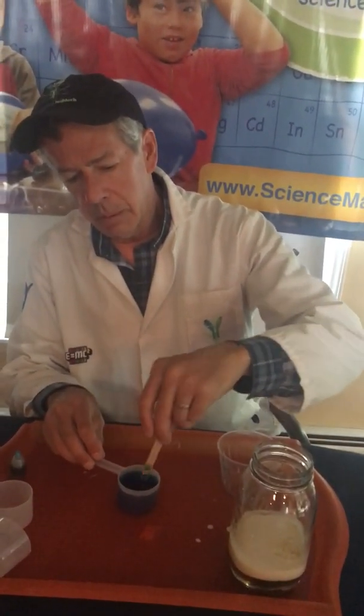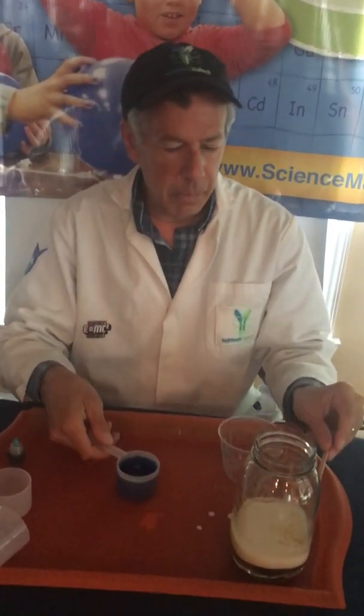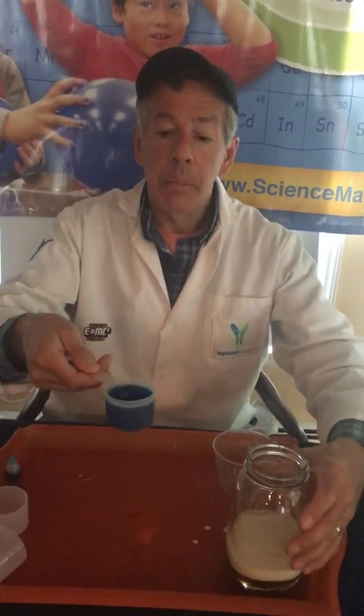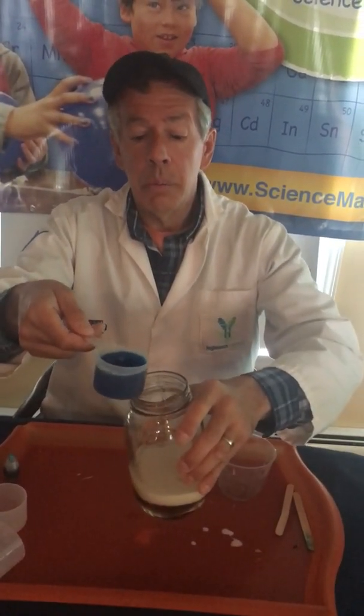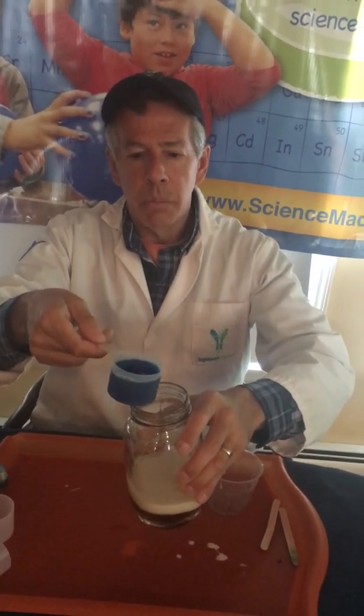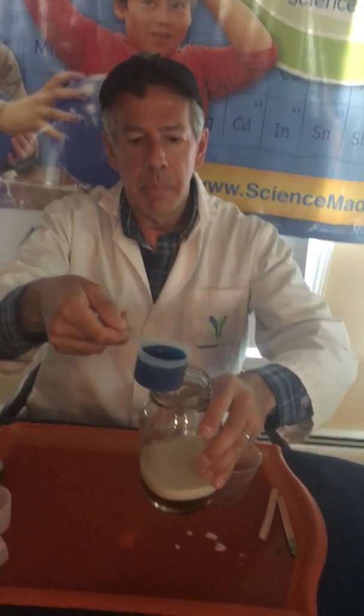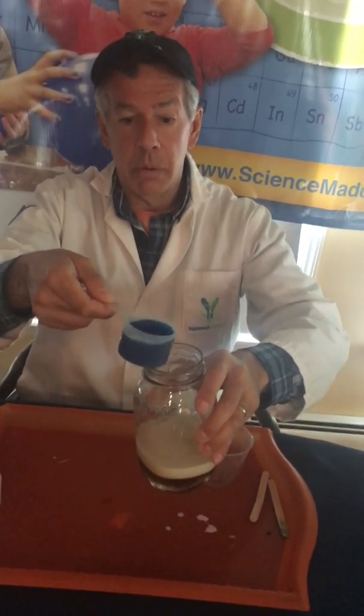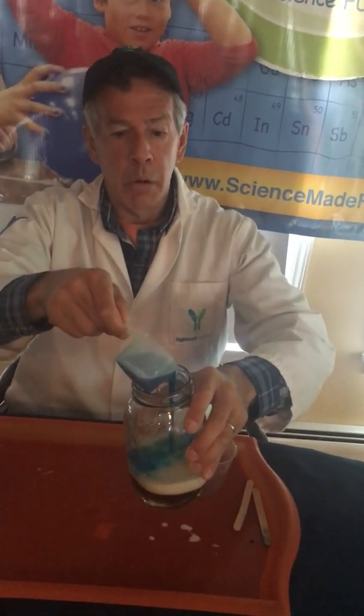Mix it up really good. Nice blue water we have here. And then we add the water to the soap, which is on top of the milk, which is on top of the maple syrup, which is on top of the corn syrup. Let's add that water here.